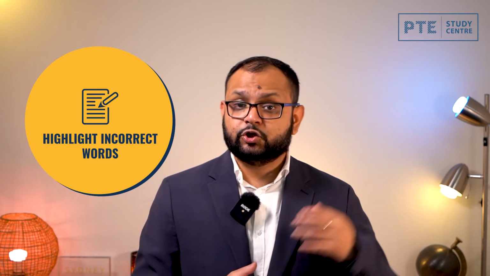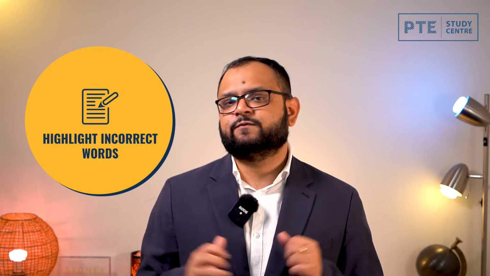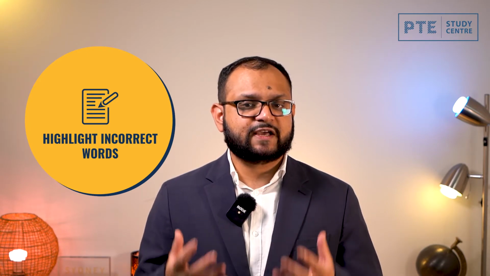So the listening element is live on this question item. The second last question of the exam is known as highlight incorrect words. In this question item type, just like your fill in the blanks listening, you'd be listening to a recording and you will be provided with a transcript of that recording. And in this transcript, there will be anywhere between 3 to 7 words which will not match with the transcript.